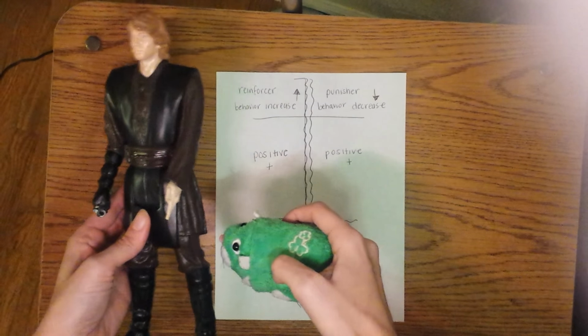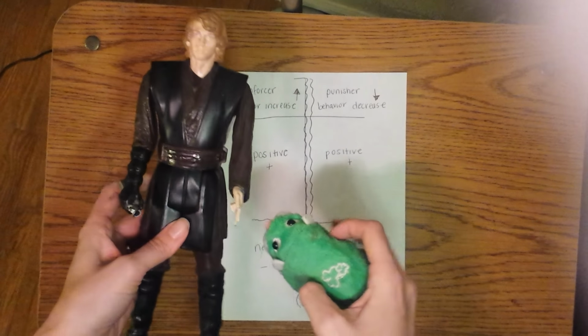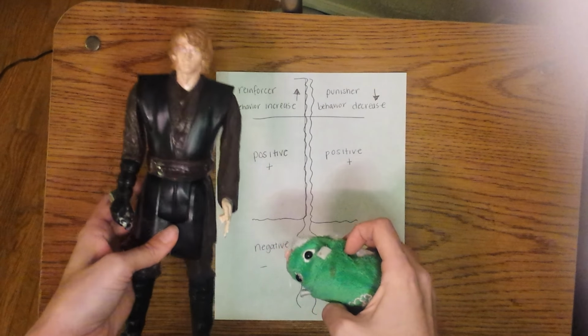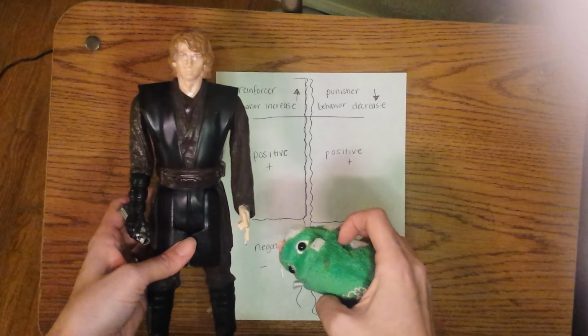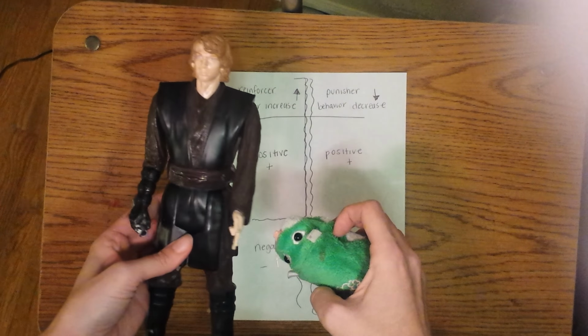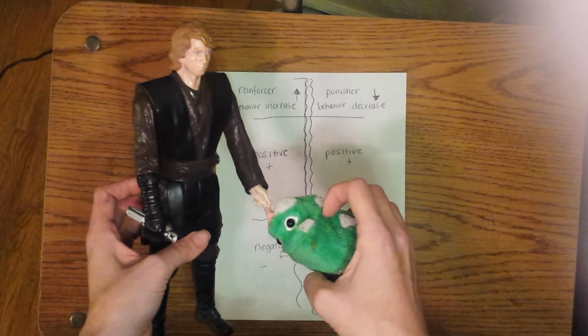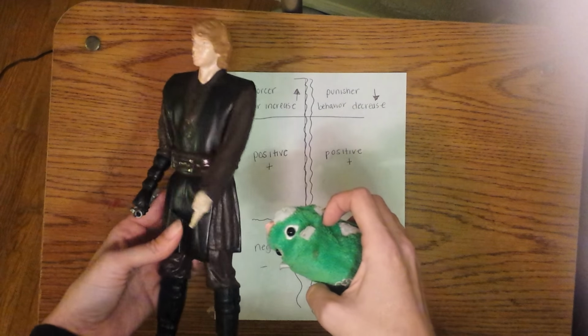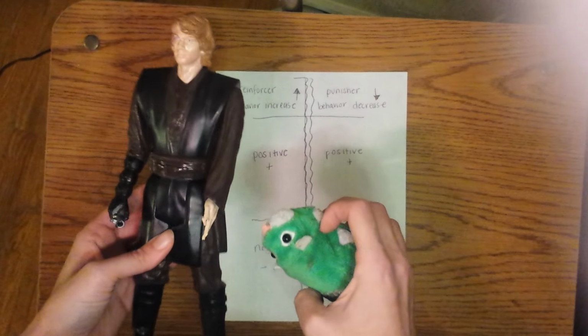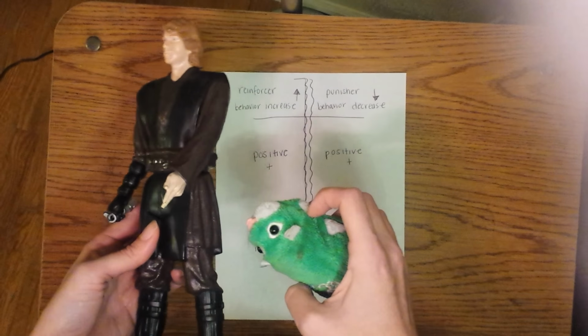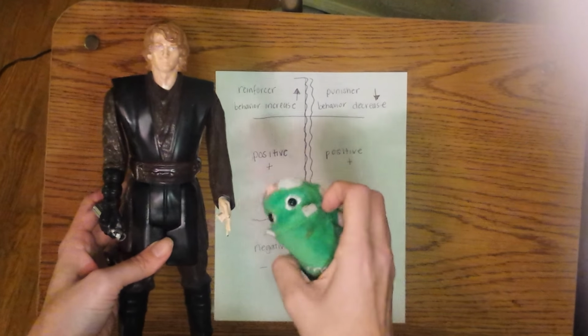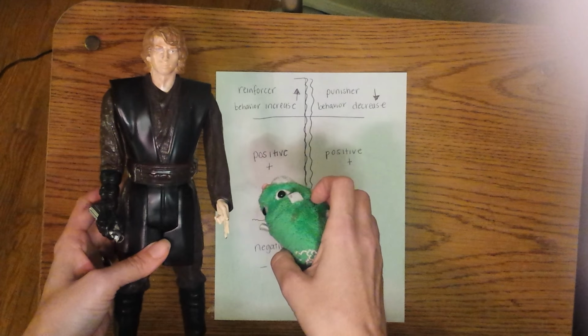And they stroll on. So let's focus on Anakin and what's happening with him. Is he more likely in this situation to give the snack the next time it happens or stop giving the snack? Well, we know that he stops being annoying, right?